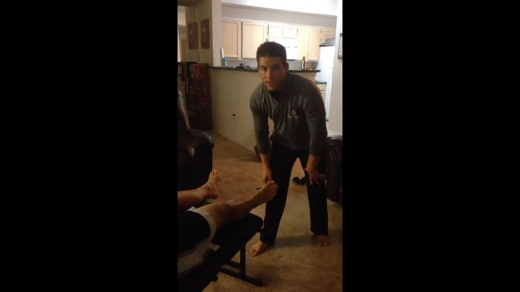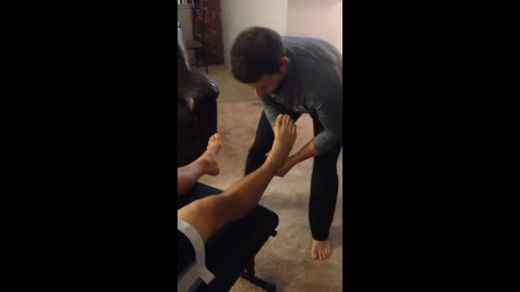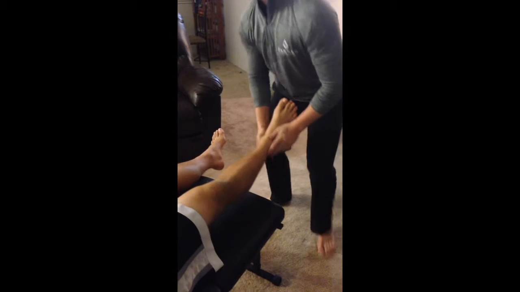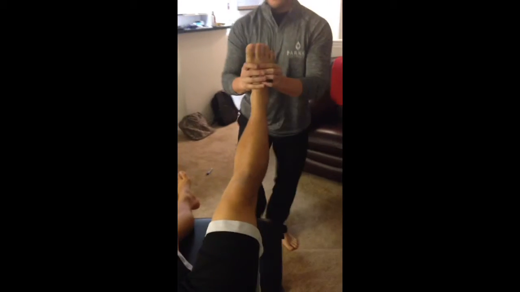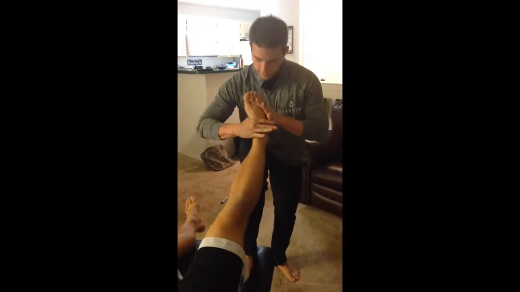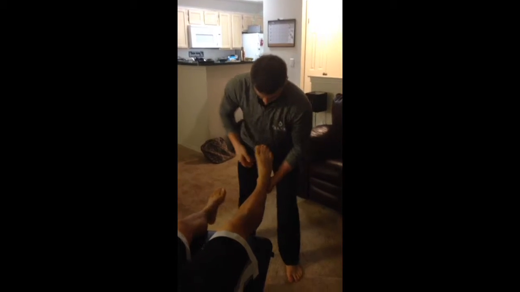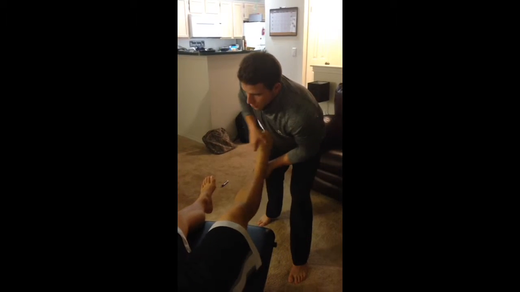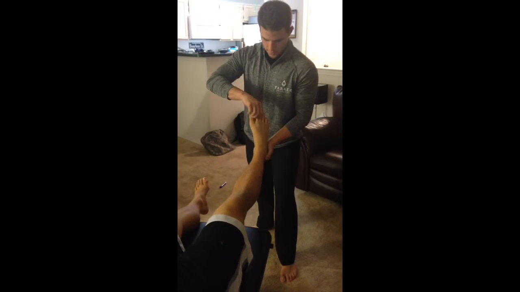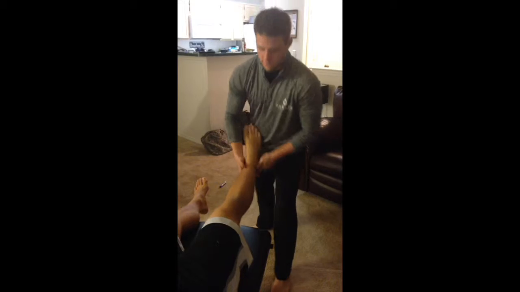Okay. A foot and ankle protocol for pronation. Sorry, for navicular. Cuboid. Cuneiforms. Met heads. There you go. Talus. Calcaneus. Phalanges. And then fib head.